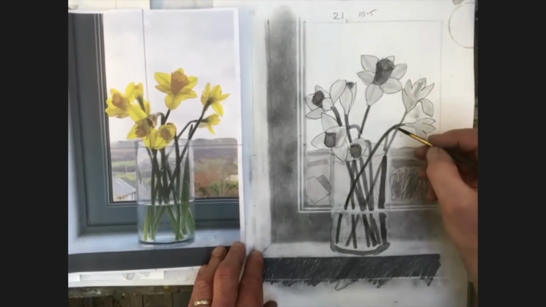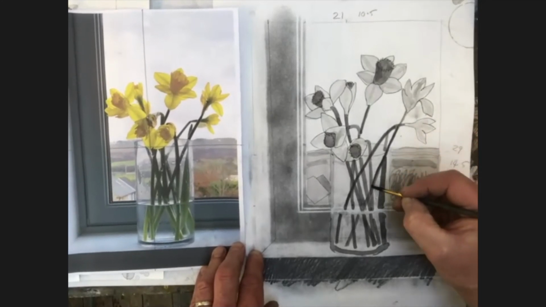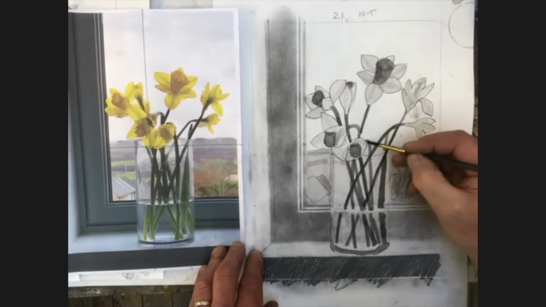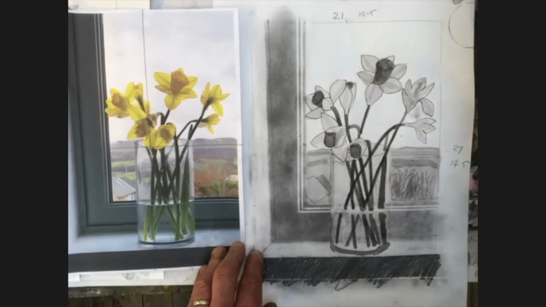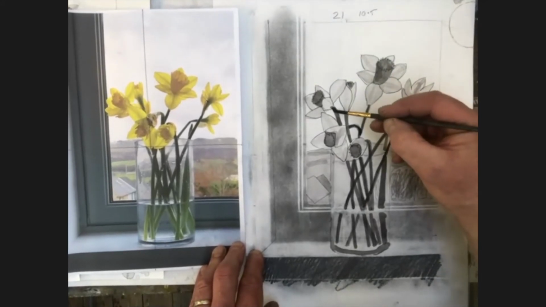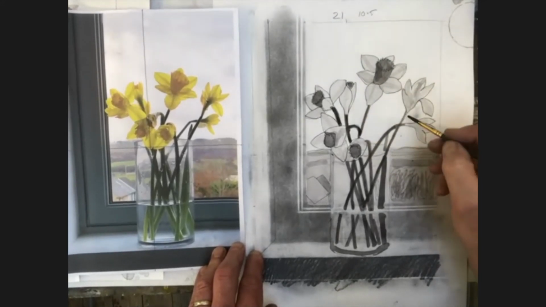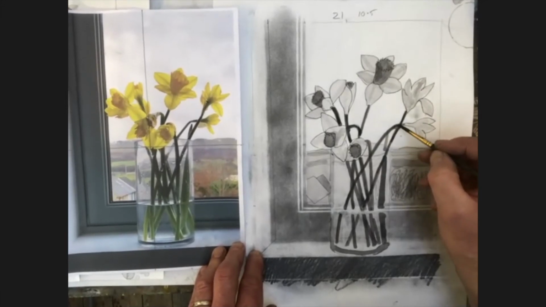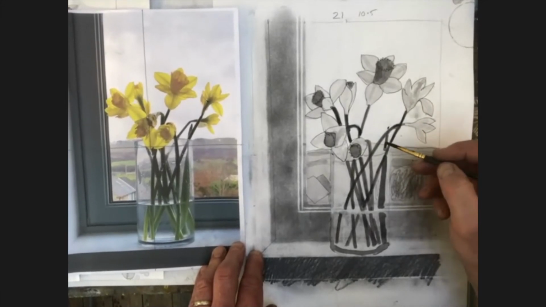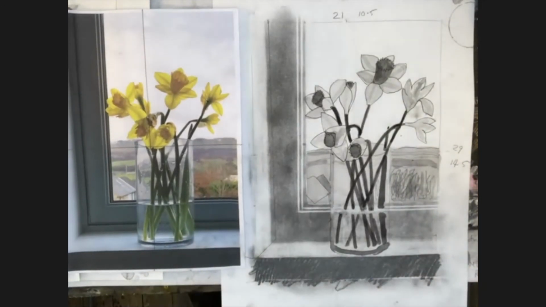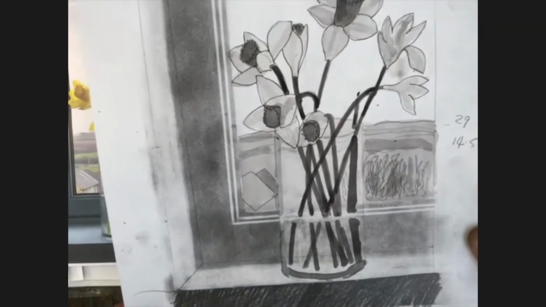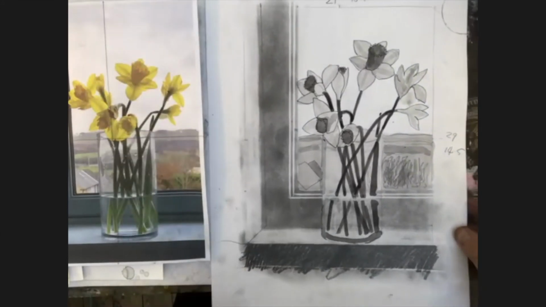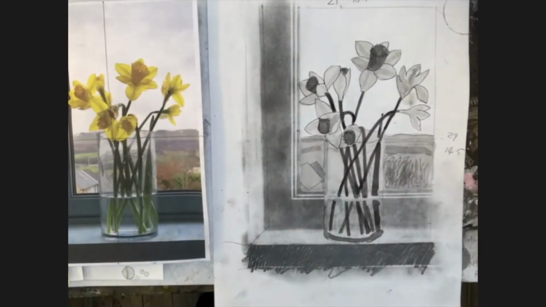I'm just going to make these a wee bit darker in the top bit. Oops. There. I'll probably just stop there so I'll move on. But that's it. So my main reason for doing it is when we're looking at windows.